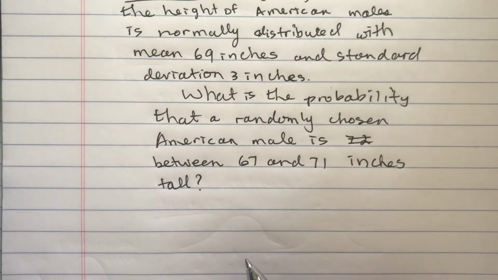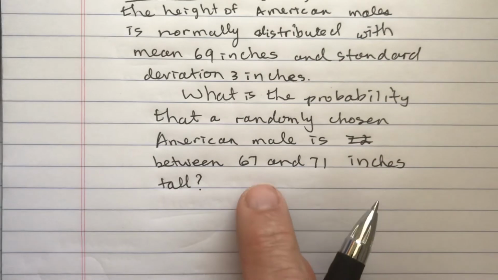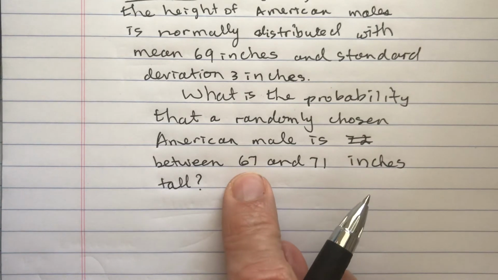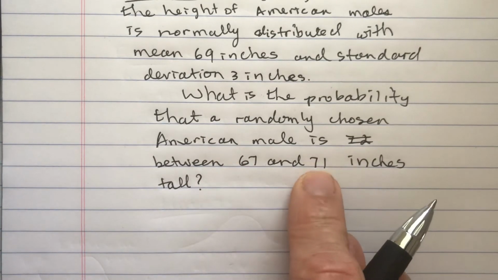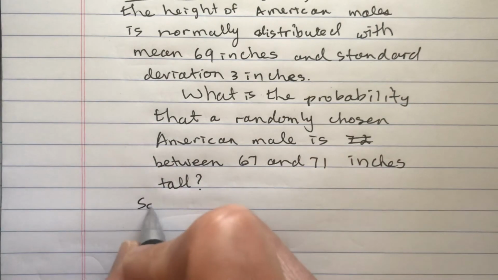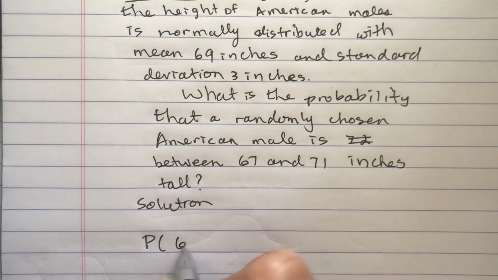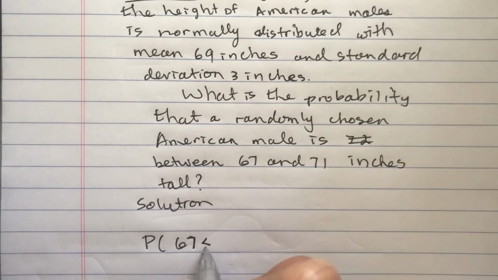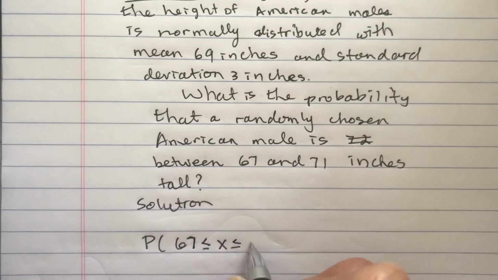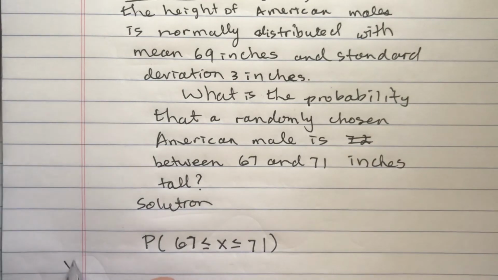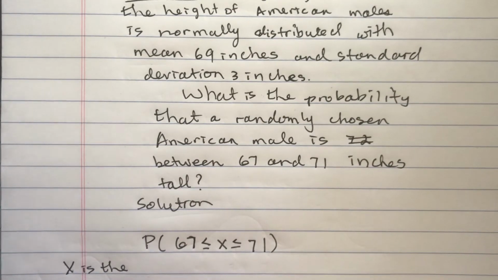There's 12 inches in a foot, so 12 times 5 is 60. So this is 5'7", and this is 5'11". The solution is going to be written as follows: the probability that X is between 67 and 71, where X is the height of an American male.